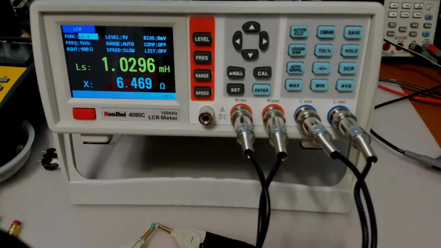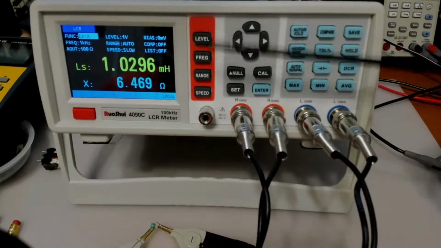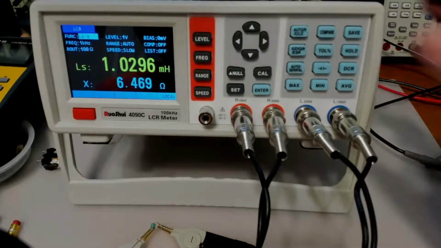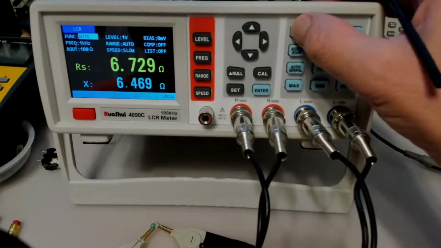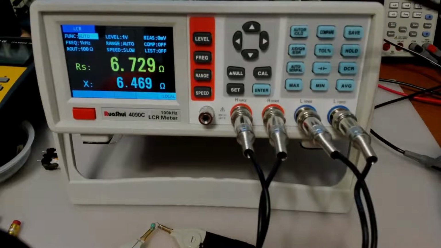But before we do that, we can have a quick look at this LCR meter and what features it does have. Let's put this thing in auto mode.